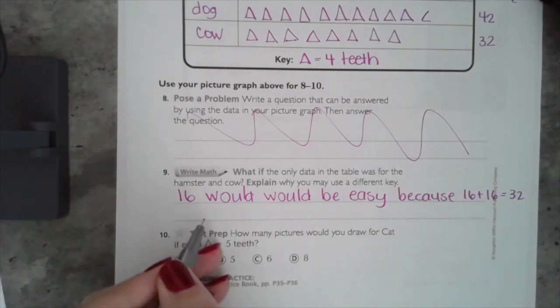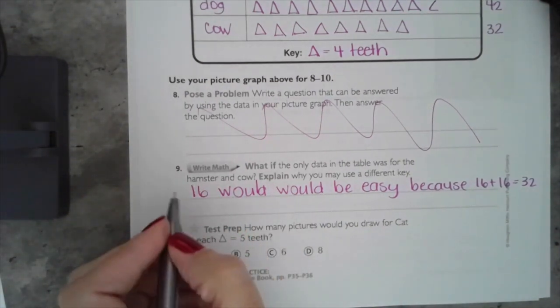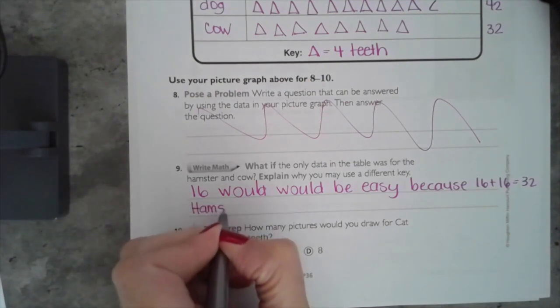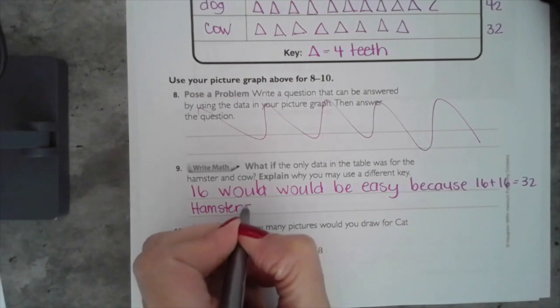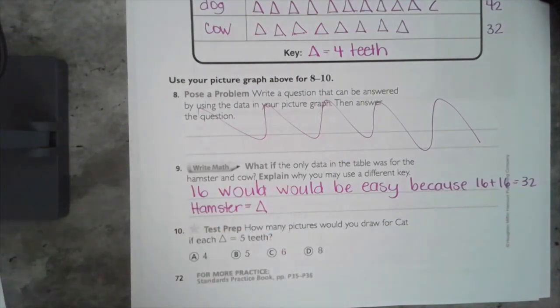So now let's pretend, we're going to suppose, which is pretend, that I have a graph. So hamster. Okay, so if each triangle equaled 16, hamster would get 1.